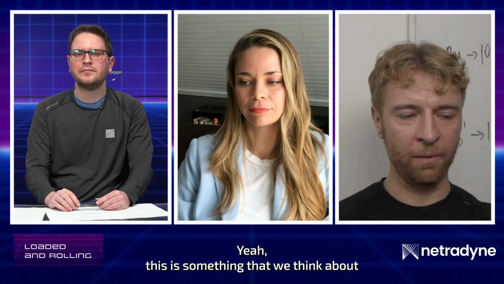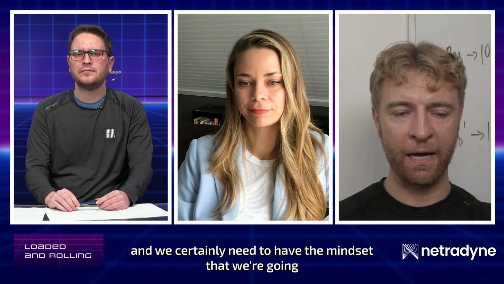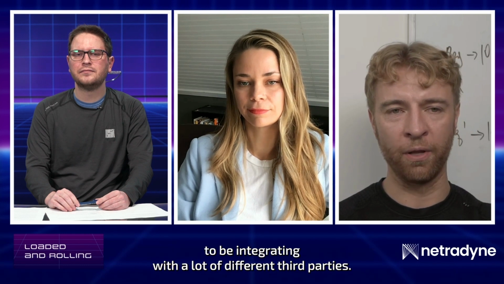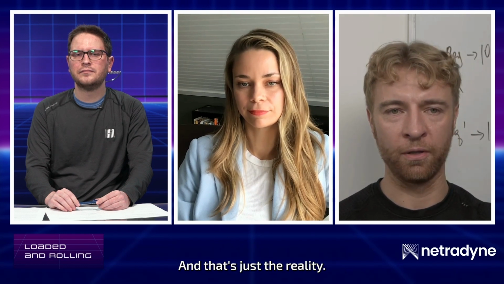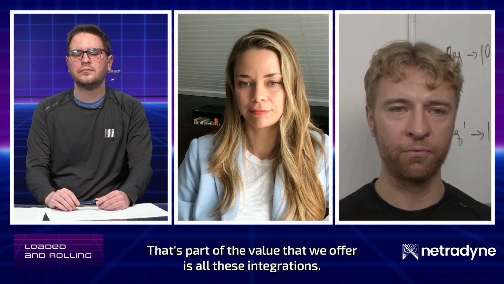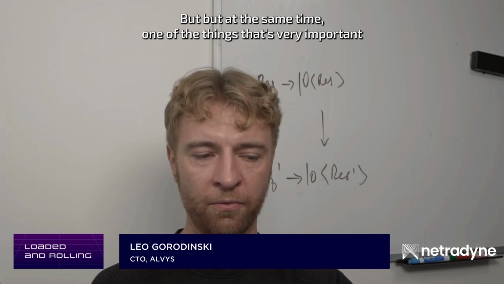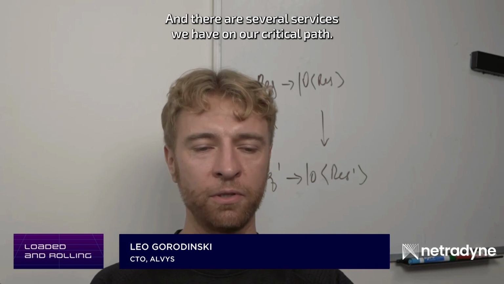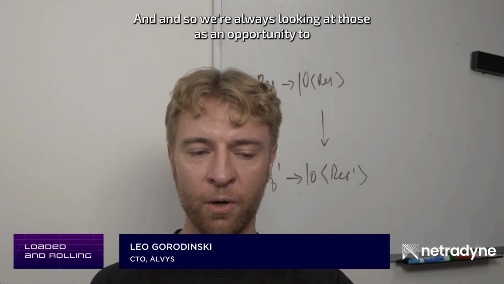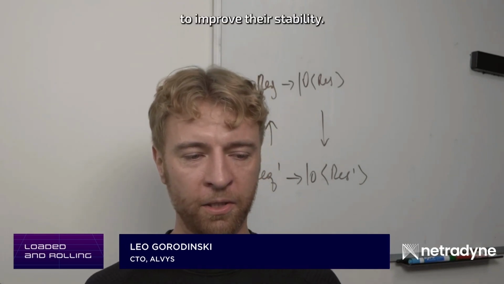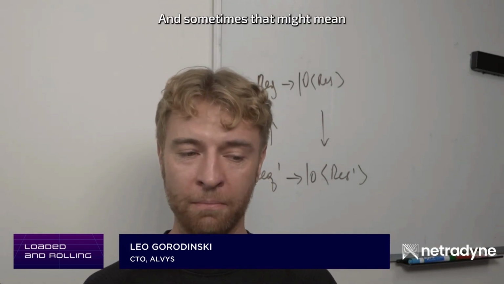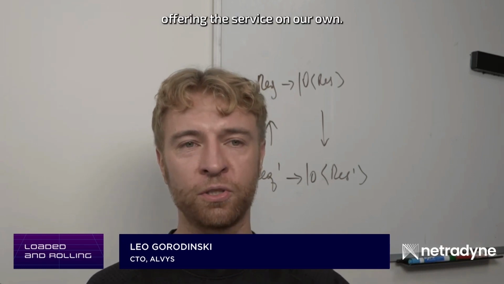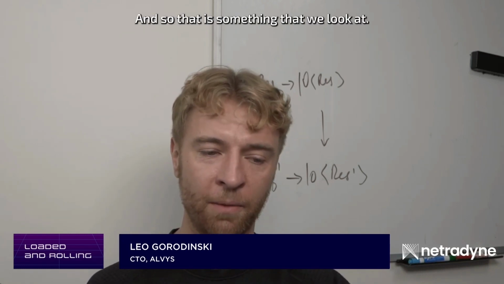This is something that we think about, and we certainly need to have the mindset that we're going to be integrating with a lot of different third parties. That's just the reality. That's part of the value that we offer, all these integrations. But at the same time, one of the things that's very important for us, like I said earlier, is reliability. There are several services in our critical path, and we're always looking at those as an opportunity to improve their stability. Sometimes that might mean offering the service on our own, and that is something that we look at.